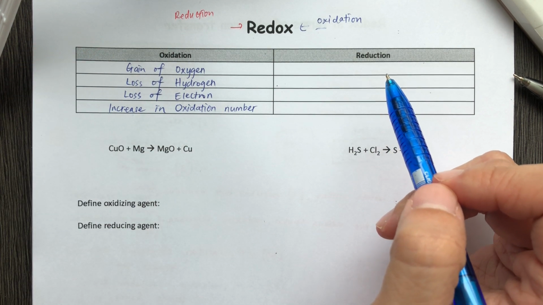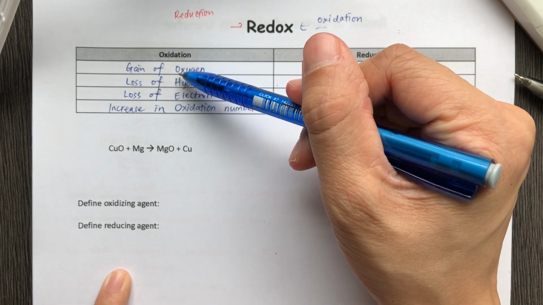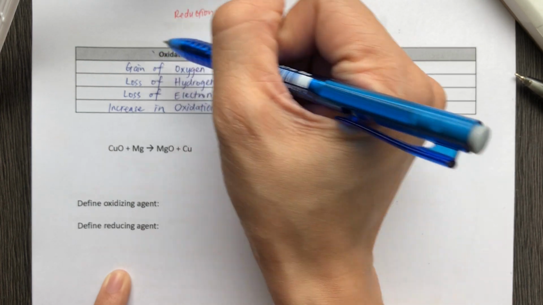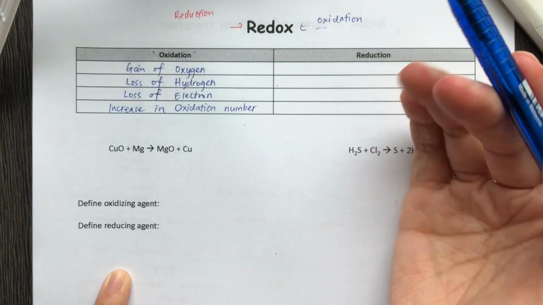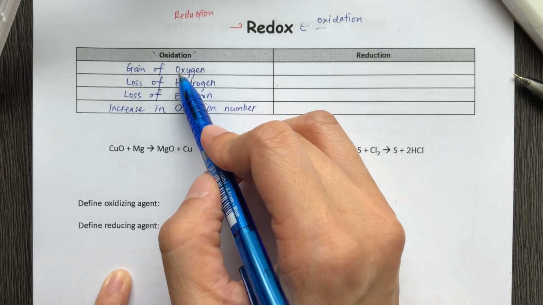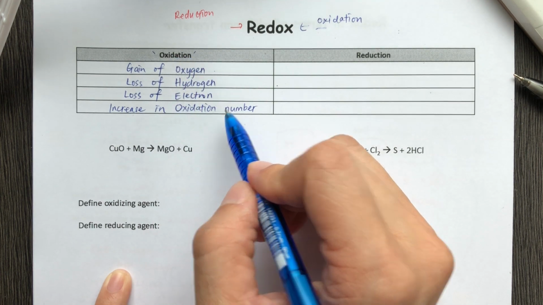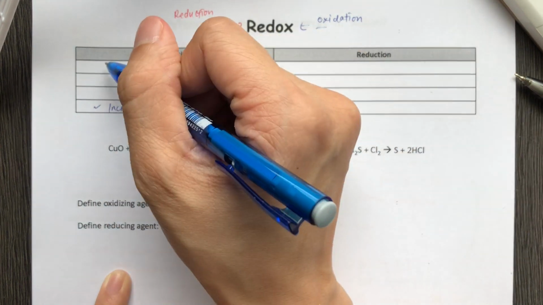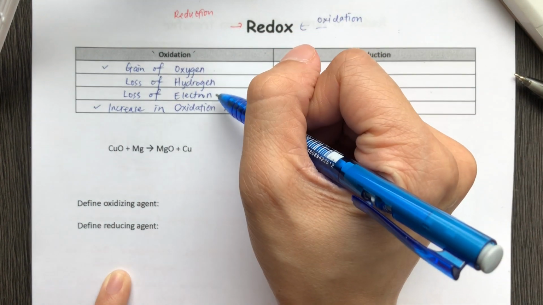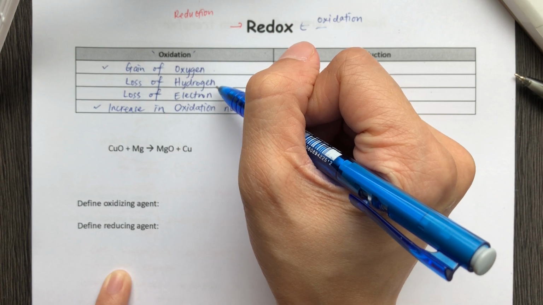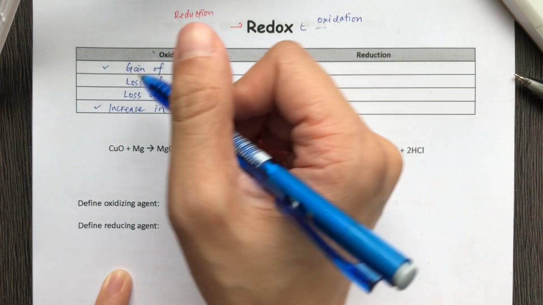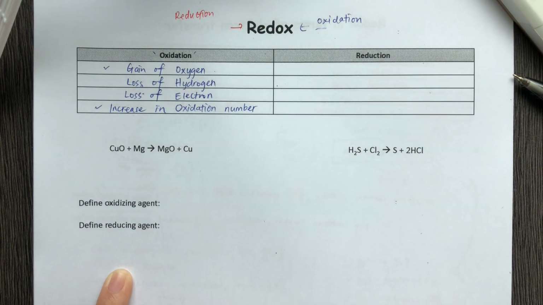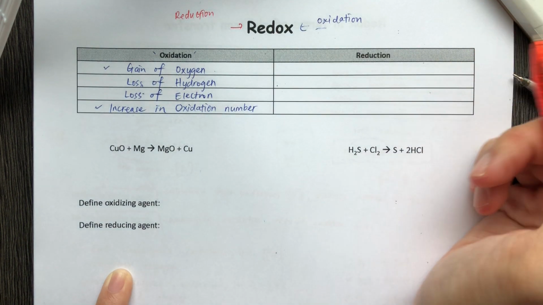So how I memorize this is very simple. First thing first, you memorize OHIO: oxygen, hydrogen, electron, oxidation number. Then the term oxidation sounds very similar to oxygen, so it's a gain. Oxidation and oxidation number are referring to the same thing, right? So oxidation means increase in oxidation number. Hydrogen and electron, the words are totally different from oxidation, right? So it means a loss of hydrogen and electron. As simple as that. This is how you define oxidation.